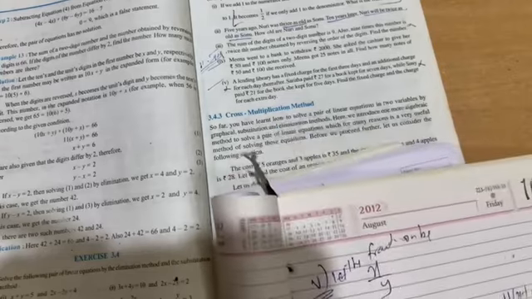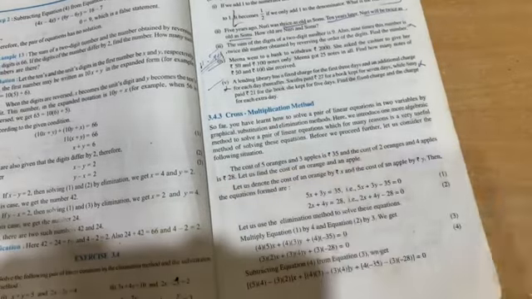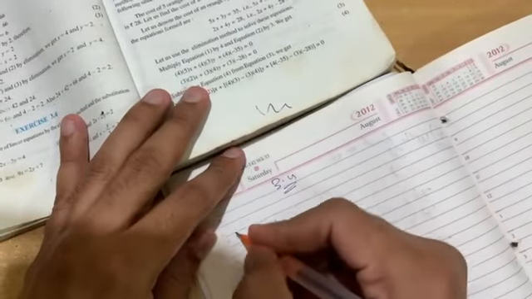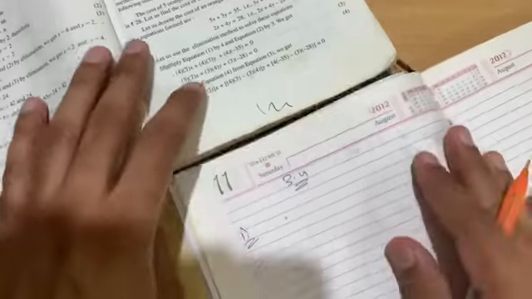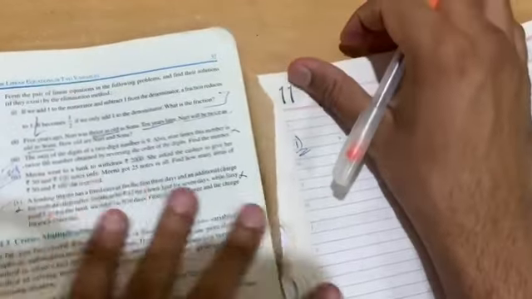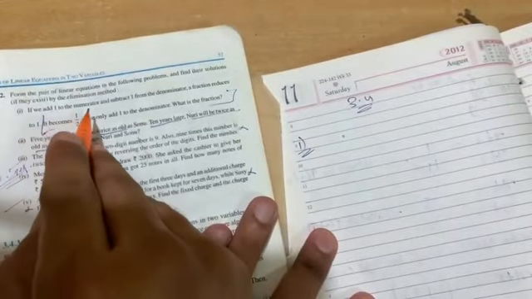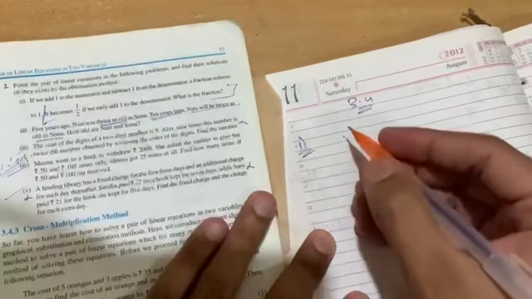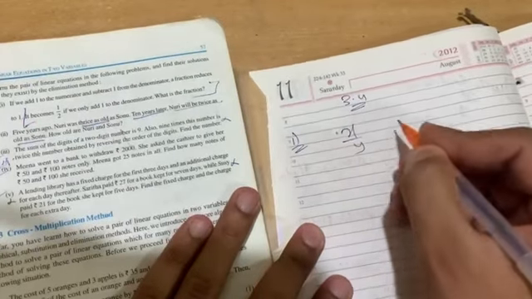Now moving on to 3.4 word problems. Let us check. In 3.4, question number 1. Let us understand it first. Not the same type as we have discussed right now. If we add 1 to the numerator and subtract 1 from the denominator, a fraction reduces to 1. A fraction means x upon y.